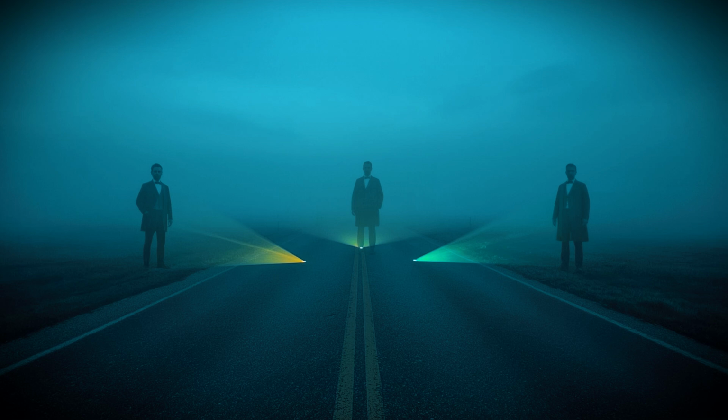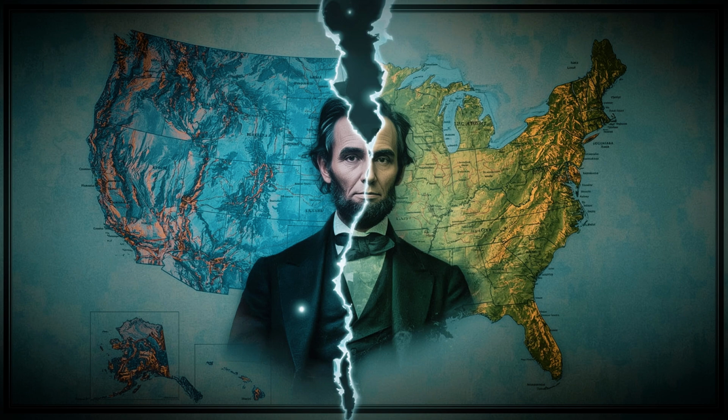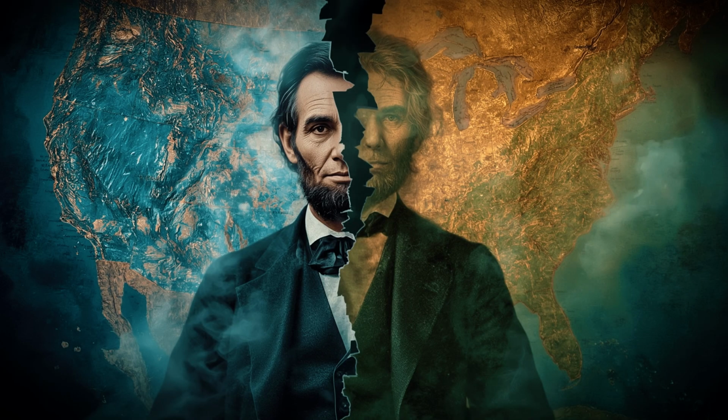In our history, the Union blockade slowly strangled the South's economy, forcing Europe to seek new sources of cotton in Egypt and India.